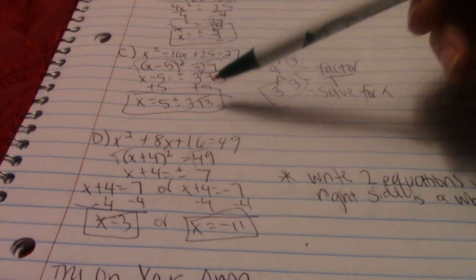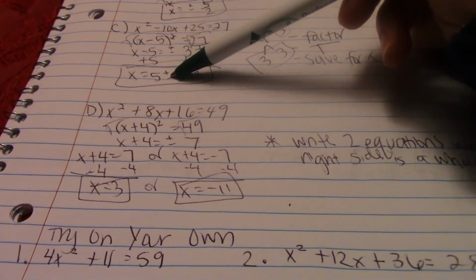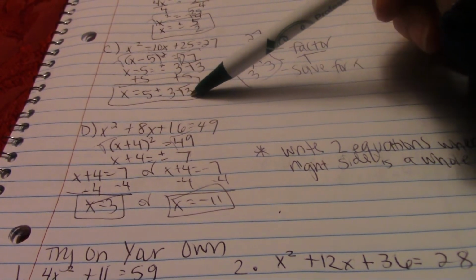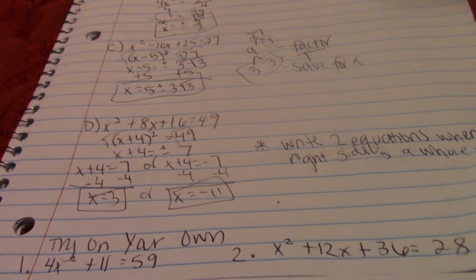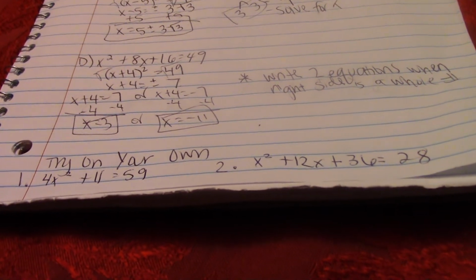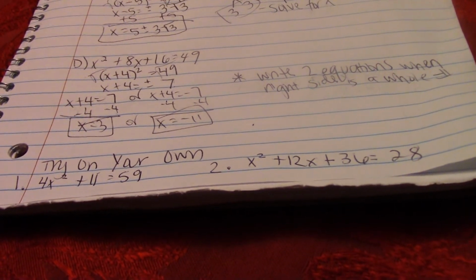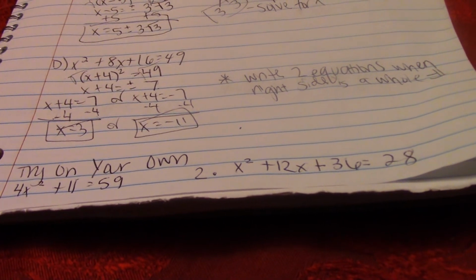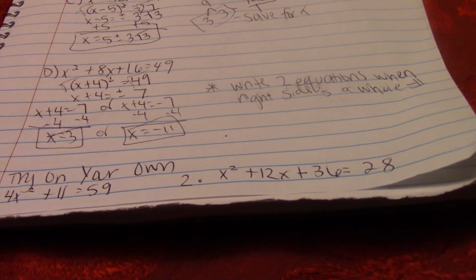So you're either going to have two answers, one with a plus and minus, so 5 plus 3 square root of 3, or 5 minus 3 square root of 3. We're going to have two separate complete numbers. Try these two on your own. That's 4x squared plus 11 equals 59, and x squared plus 12x plus 36 equals 28.